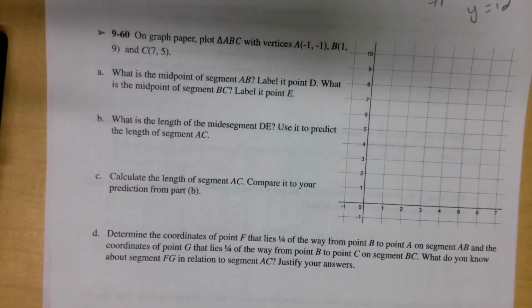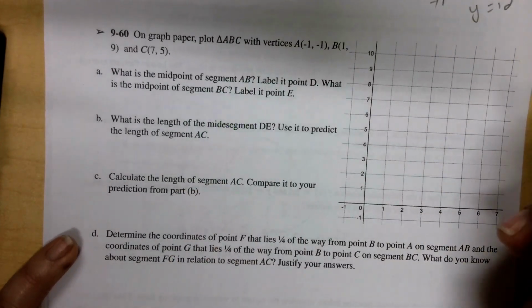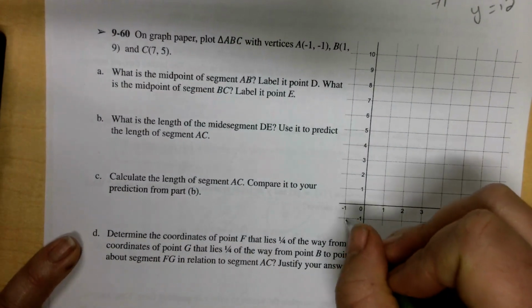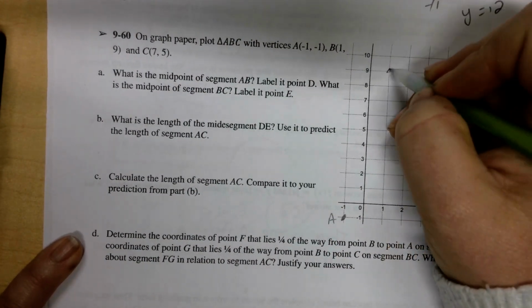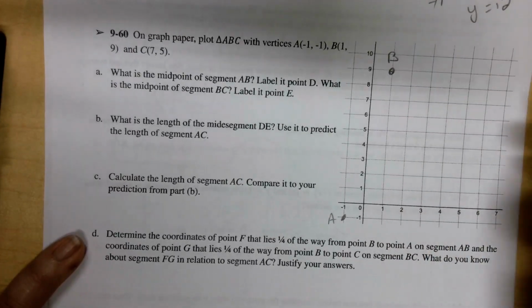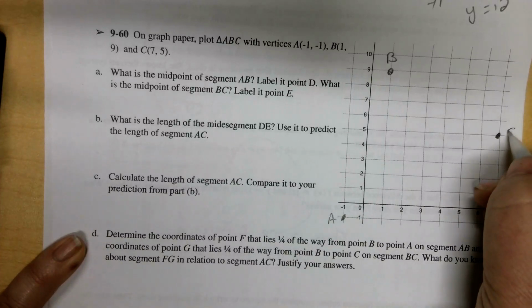And the last homework, we are going to plot ABC. So I have negative 1 is A. I have 1, 9, which is B. And I have 7, 5, which is C.